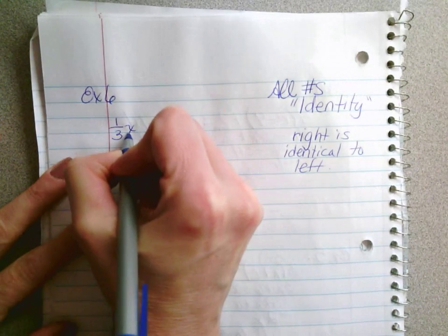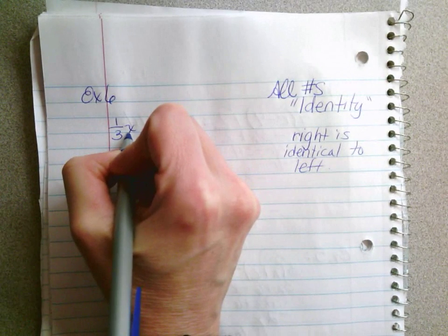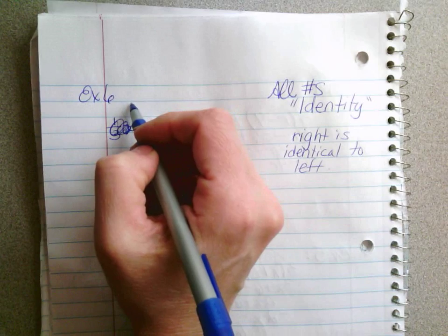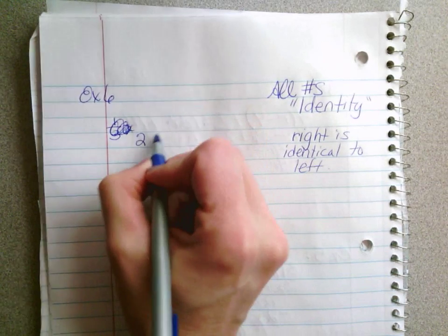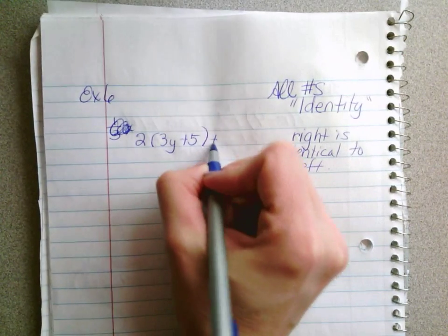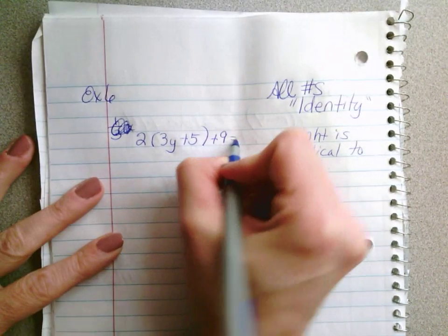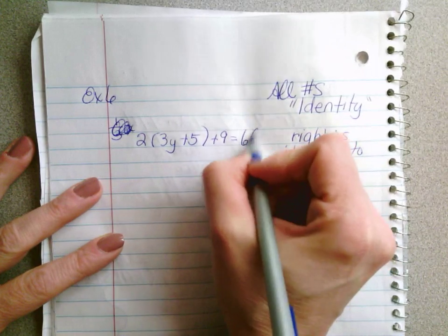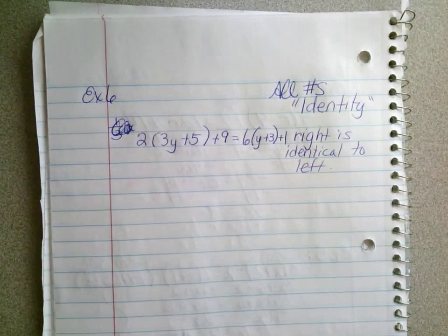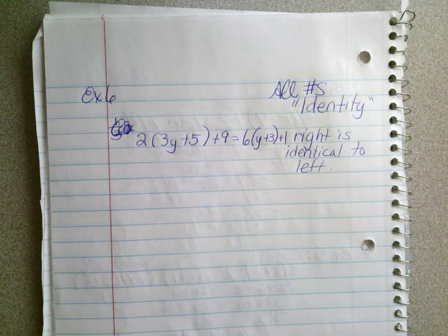Wait, hold on. Nope, don't copy that, that's wrong. 2 multiplied by 3y added to 5, added to 9, equals 6, I'm squeezing it in, y plus 3 added to 1, sorry about that. Okay.